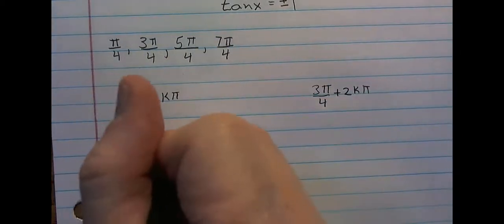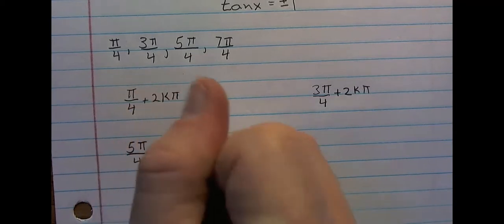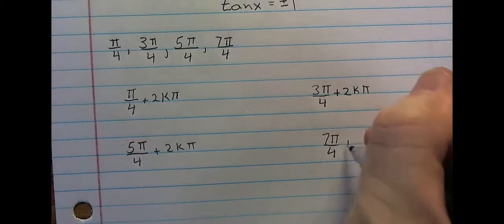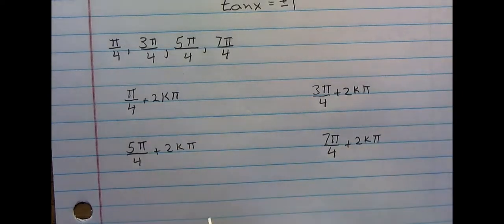And that takes care of all the coterminal angles. And we've also got 3 pi over 4 plus 2k pi. We've got 5 pi over 4 plus 2k pi. And we've also then got 7 pi over 4 plus 2k pi. So we've got these solutions.